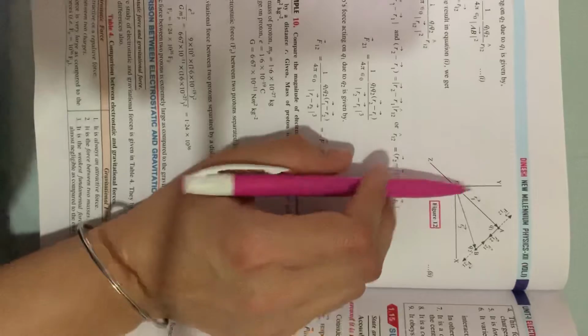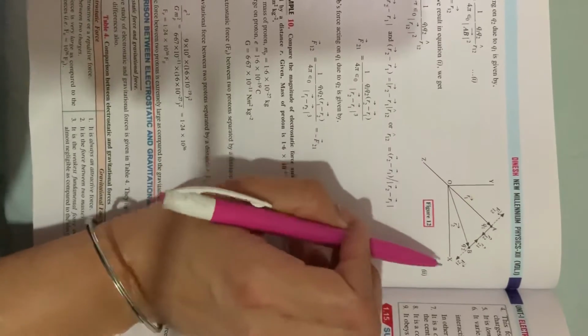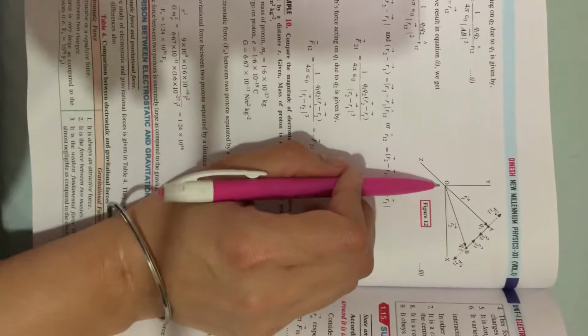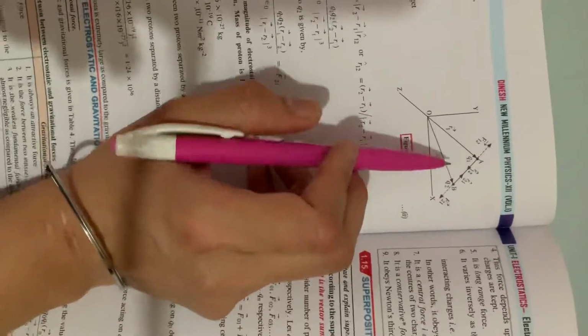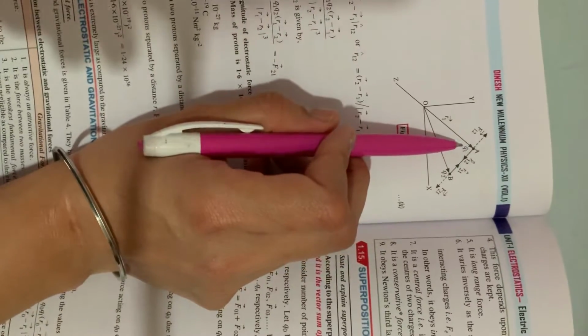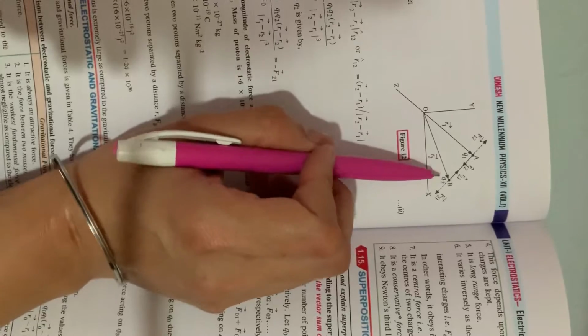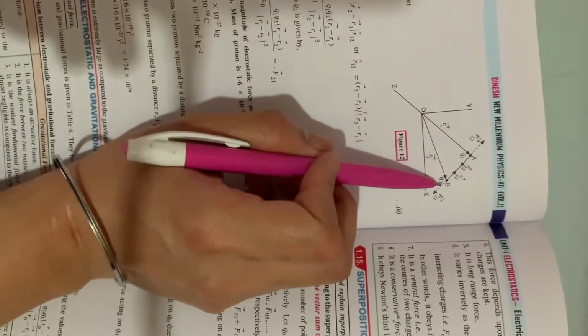For that we have a diagram. We have taken a frame of reference. This is x, this is y, and this is z. Of course, this O is your origin. And here we have two charges. One charge is Q1 and the other charge is Q2. Suppose this is point A and this is point B.